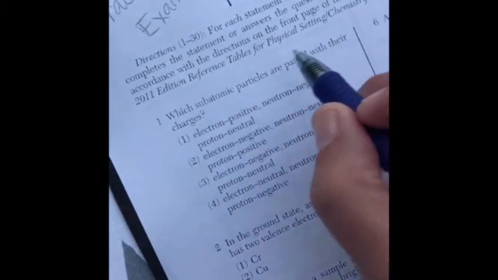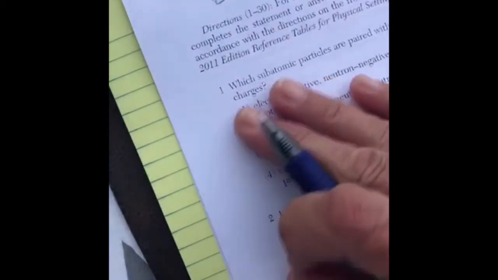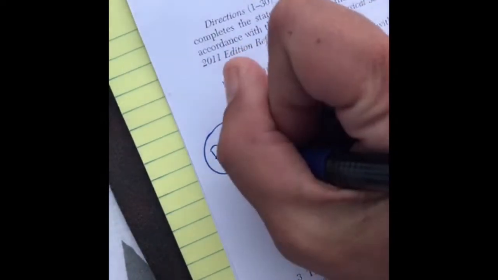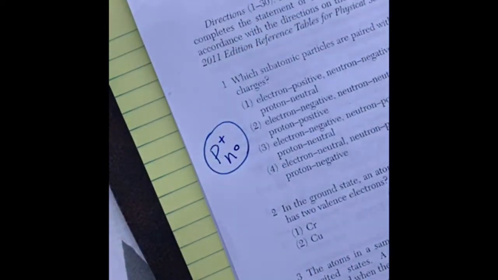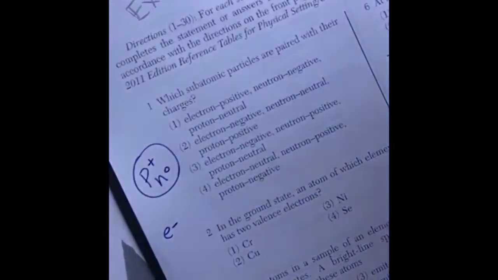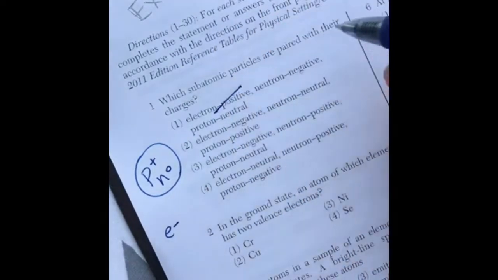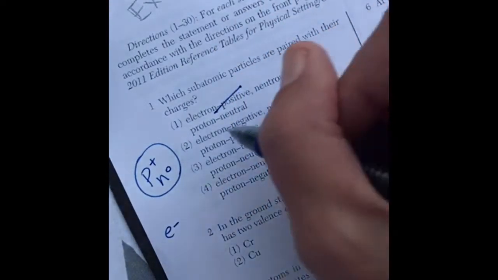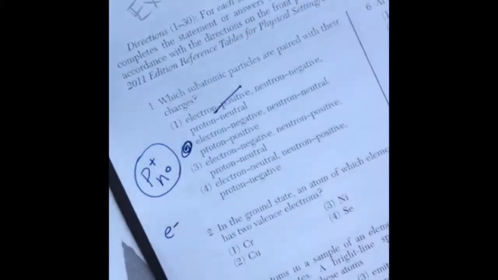Which subatomic particles are paired with their charges? Before I even look at this, here's my nucleus. I have protons, they're positive, they're in the nucleus. I have neutrons, they're neutral, they're in the nucleus. And I have electrons out here and they're negative. Electron positive, nope. Electron negative, yes. Neutron neutral, yes. Proton positive, yes. So there's my answer.